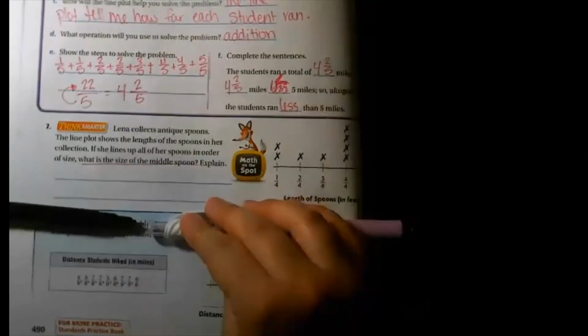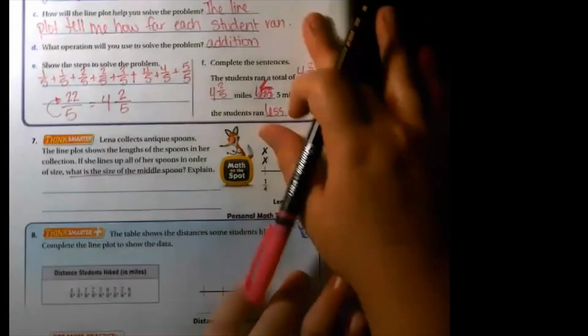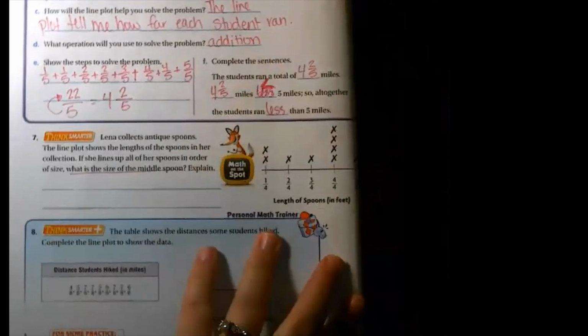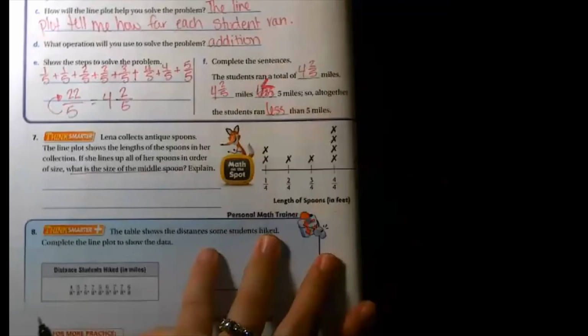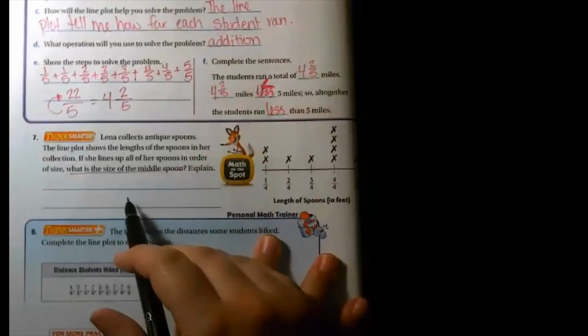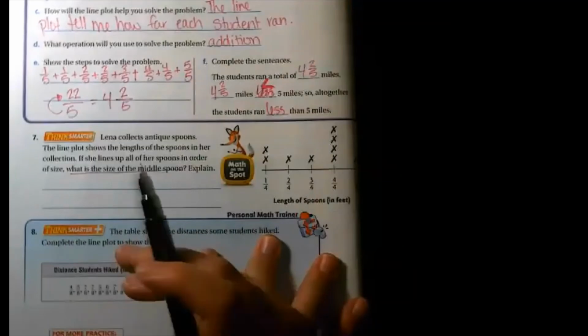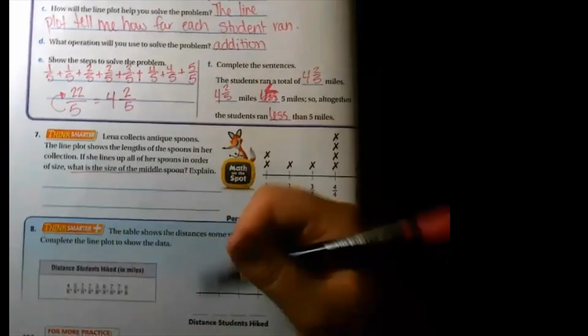Explain. Okay, so what spoon would be in the middle if I lined up all of my students from end to end to end and kept going. So the easiest way to do this kind of problem is to cross out your information on your chart as you go. And how we want to do this to make sure it's fair and that we're getting the middle is we're going to take one from the smaller side and one from the bigger side every single time.